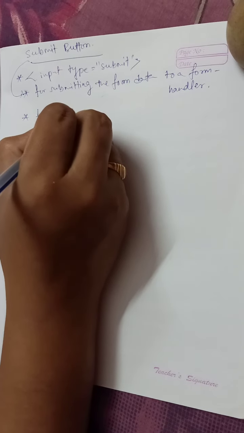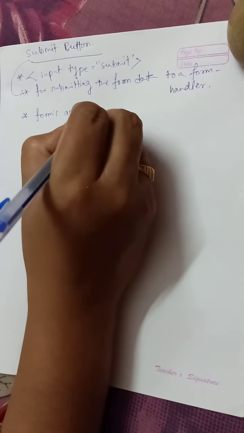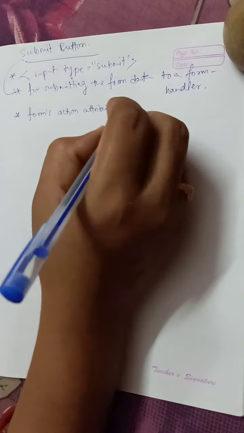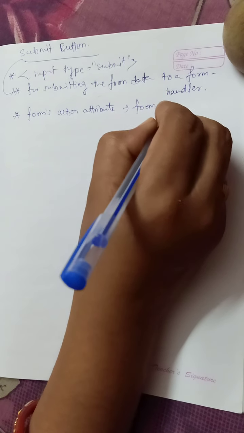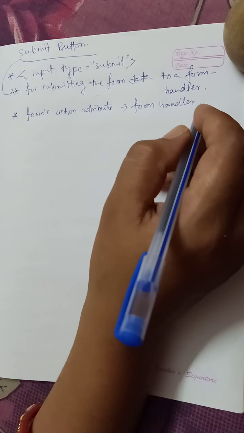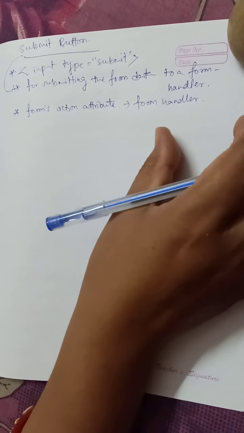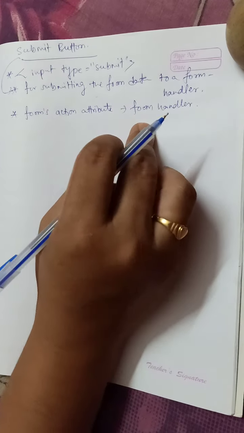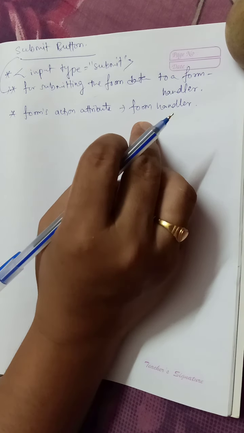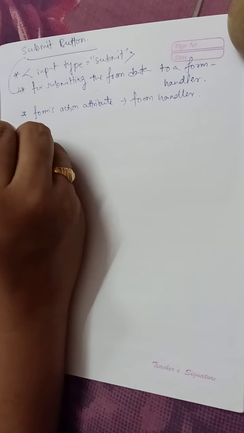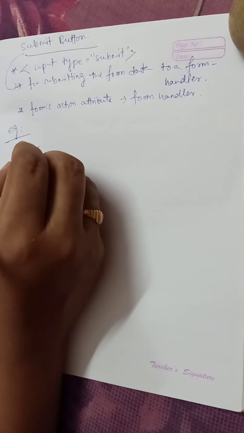Here in the form's action attribute we mention the form handler. It is basically another scripting page where the processing of the input data is done. Now let's go for an example.